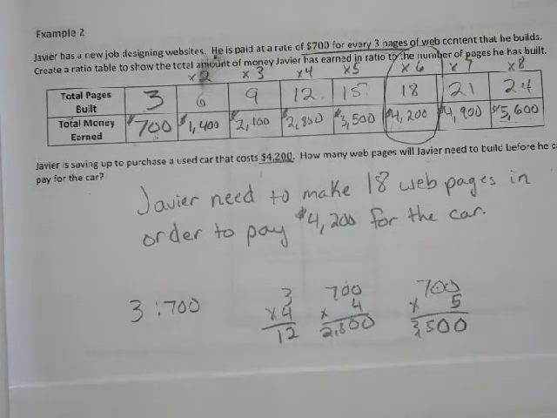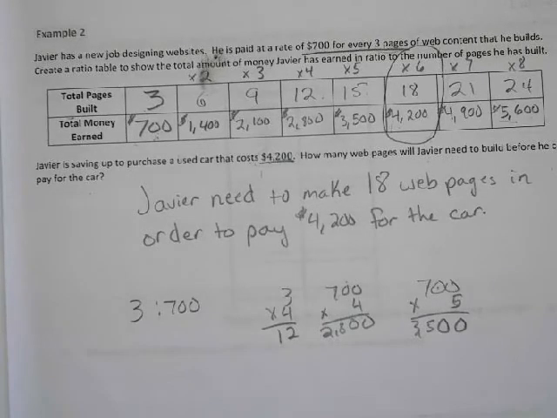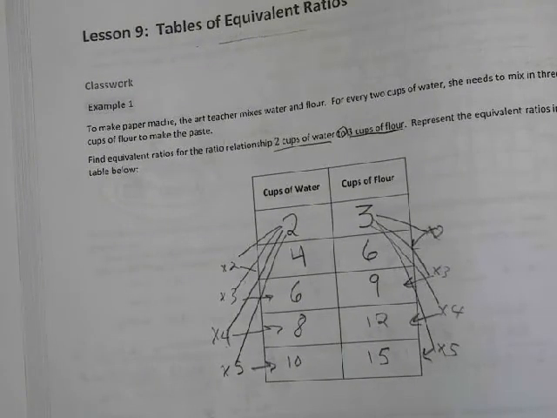Now what I need you to do is go on to the exercise. Attempt exercise 1 on your own. When you have it completed, please raise your hand and let me know so that I can check your work like we have been doing after whole group instruction.